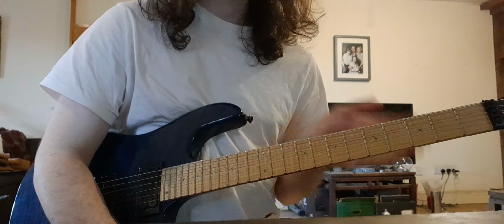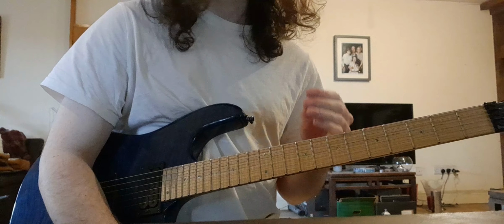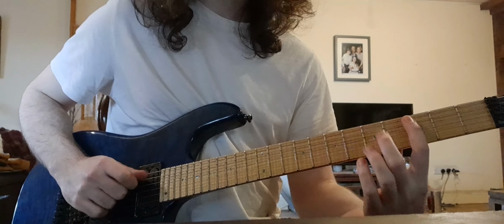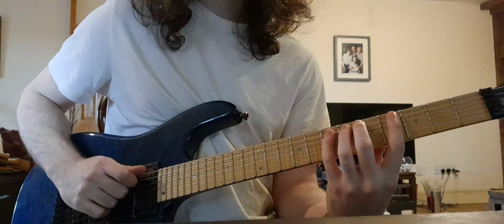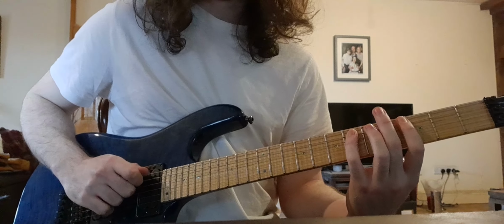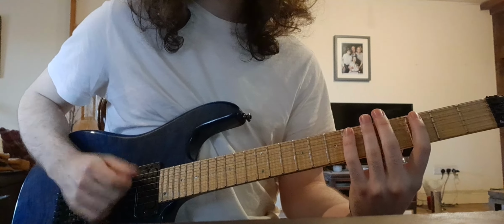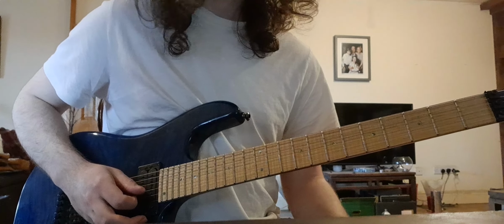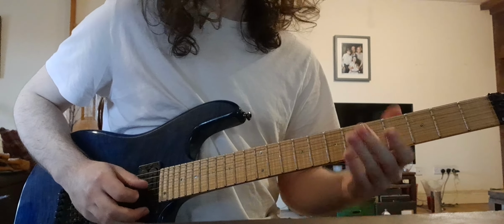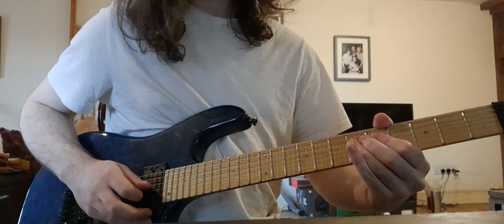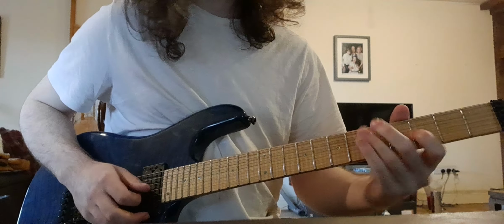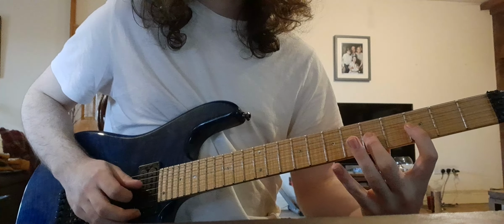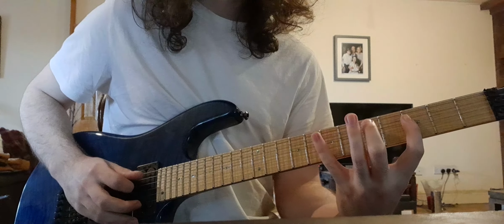When major is flattened by a semitone, it becomes minor. So in C major, I would have my root, my major second, my major third. But when I flatten my major third, that becomes now my minor third. And now that gives me the foundation of a minor scale. And in minor scales, you have a flat third, a flat sixth, and a flat seventh. So in C, that would look like this, you can see the difference.